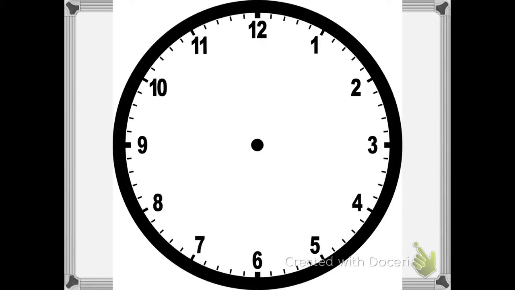As third graders, we know how to tell time to the hour, but today we're going to practice telling time to the half hour and the quarter hour. We know how to count by ones, and we know how to count by fives. When we tell time, we count by fives. Today we're going to use these skills to help us figure out other times on the clock.